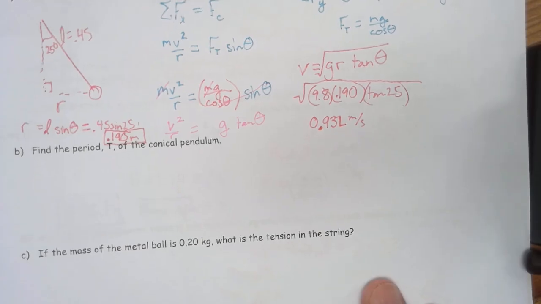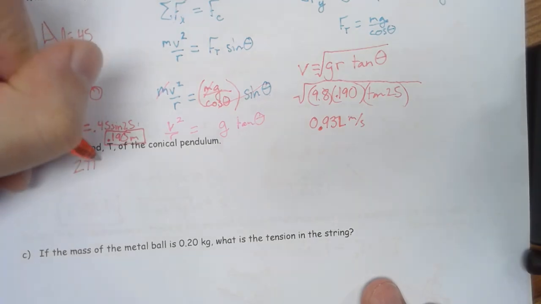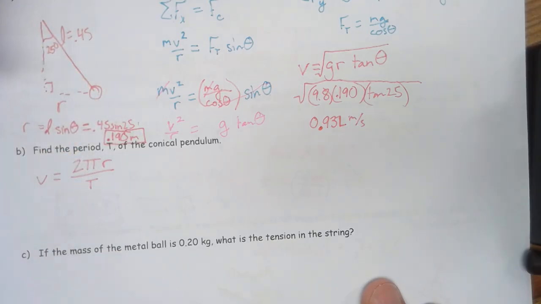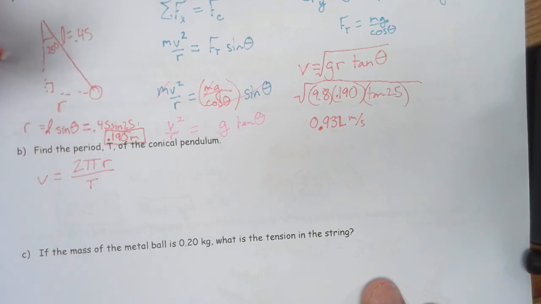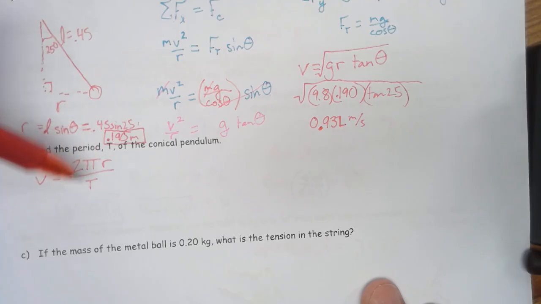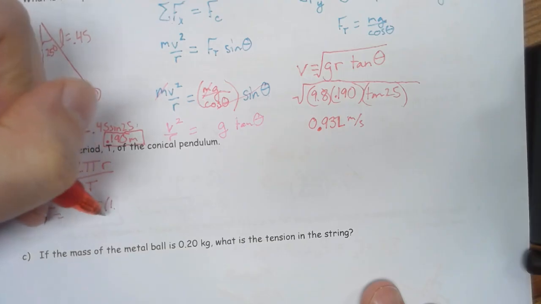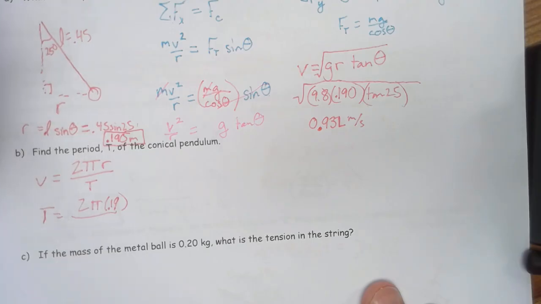Find the time period of the conical pendulum. Any formulas you want to just throw down to try? I'm down for just writing down formulas. 2 pi r divided by t is our speed. Distance over time, right? We have the speed. Oh, hey, look, there's that radius, right? If we didn't solve for the radius independently, we'd still be doing L sine theta right here. And then we're solving for t. So t equals 2 pi times 0.19 divided by v.